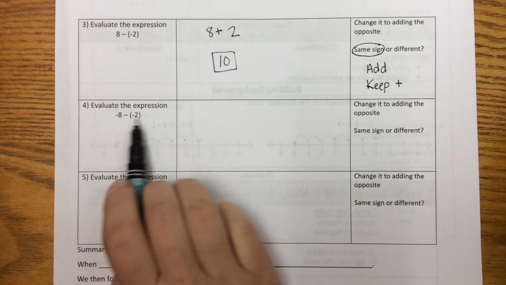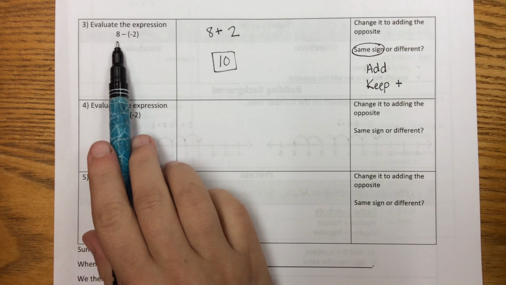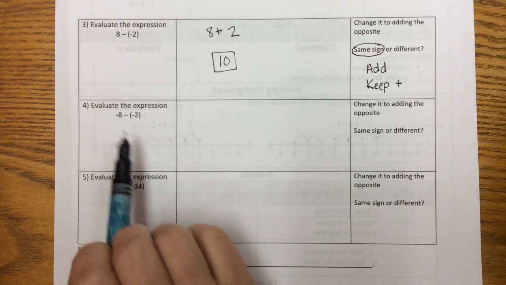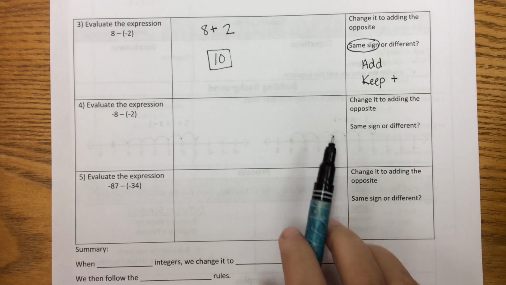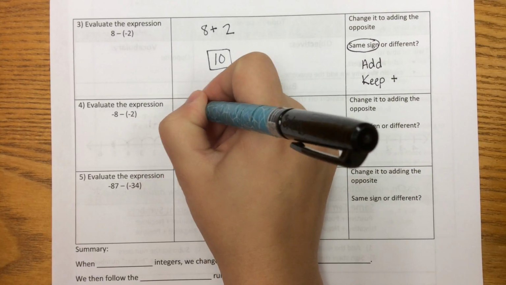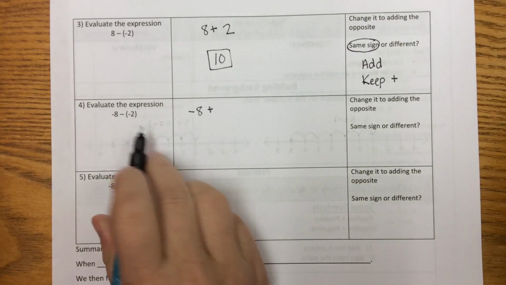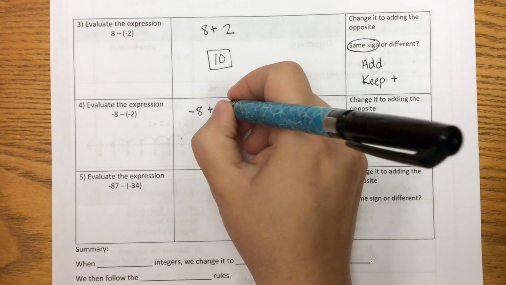Number 4, evaluate the expression -8 minus -2. Now notice the change. This went from a +8 to a -8, so that's what's different on this one. We're going to change it to adding the opposite. So I keep the -8, I change the subtracting to adding, and then the opposite of -2 is +2.